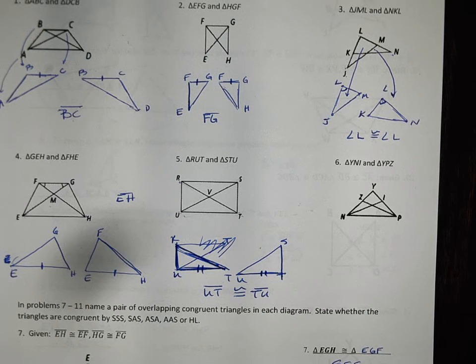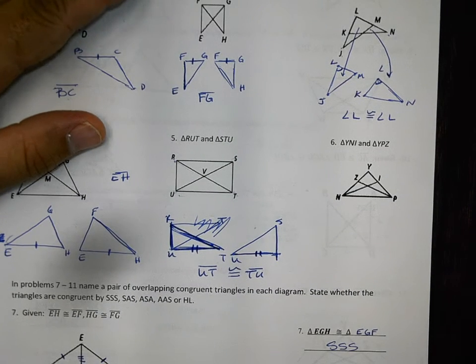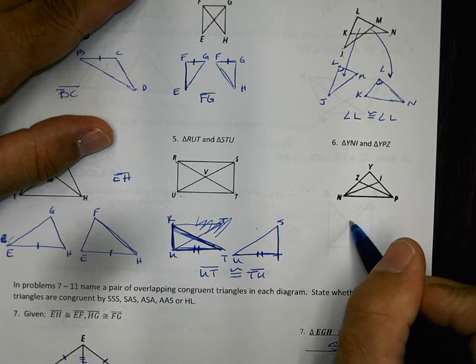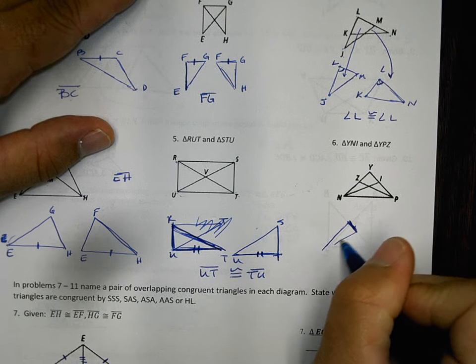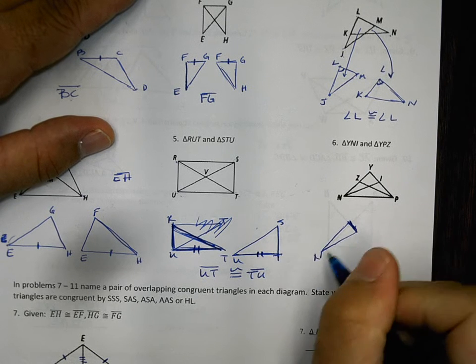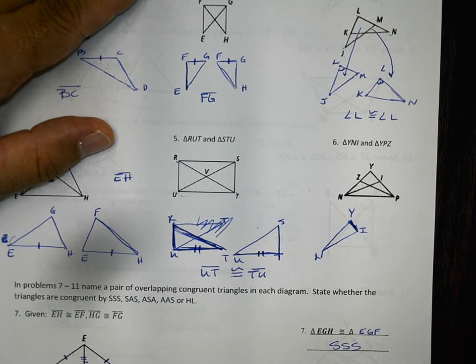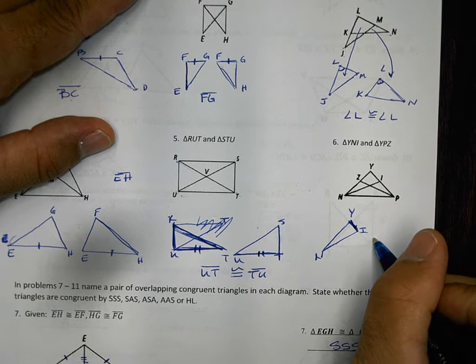Are we good there? Okay, what'd you come up with here? Talking about Y and I. And what are we talking about? YPZ.